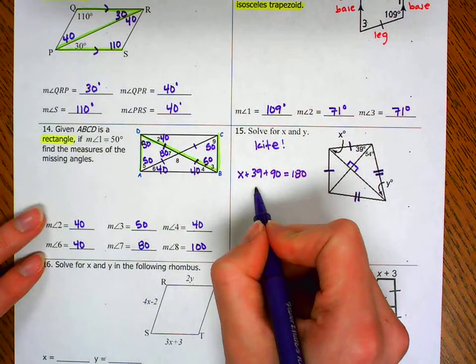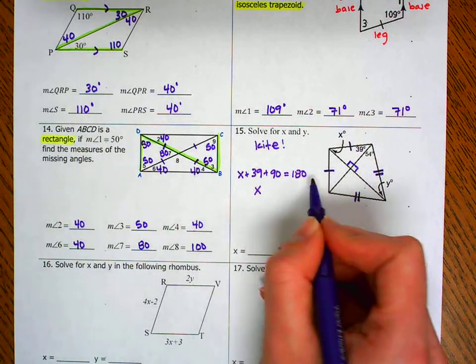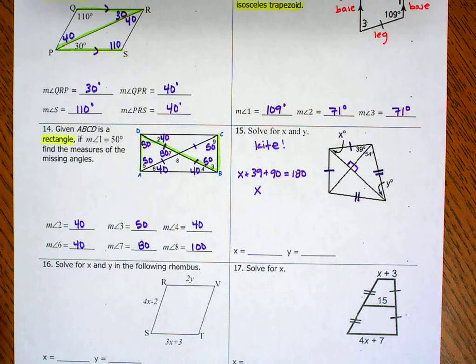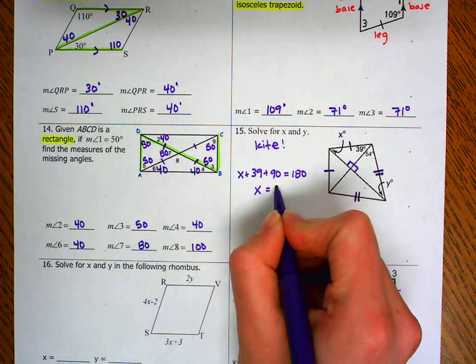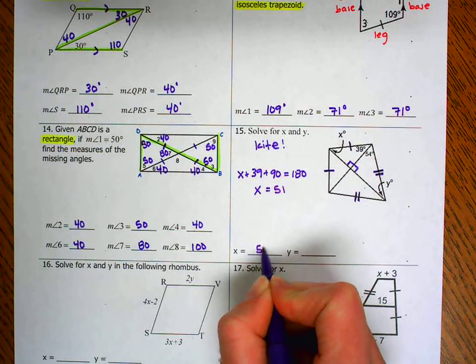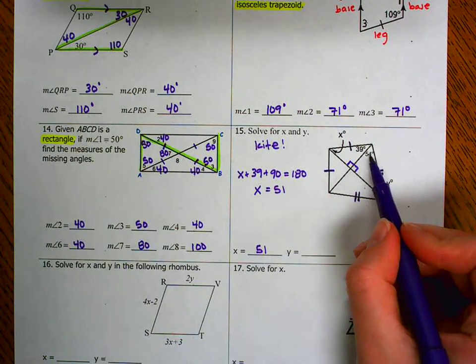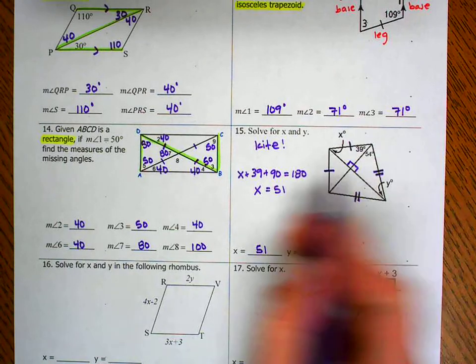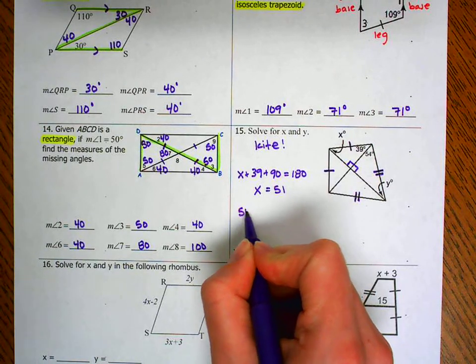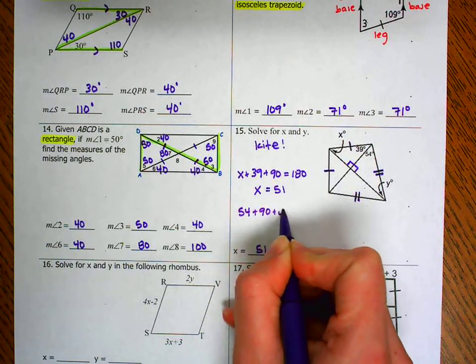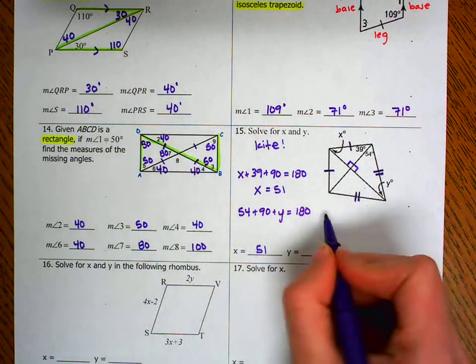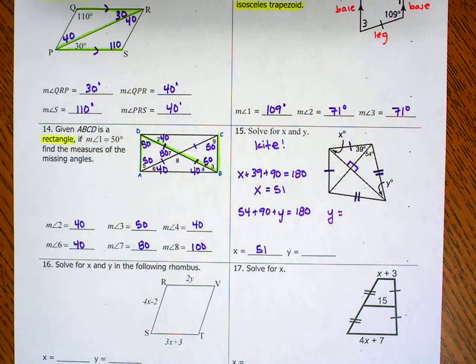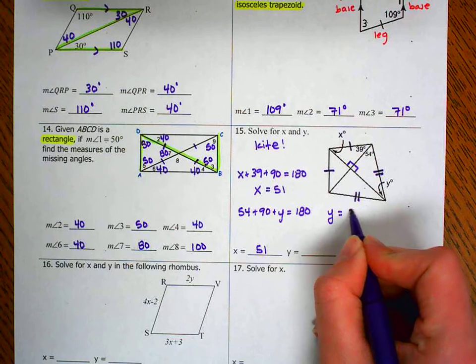So I'm going to subtract those on both sides. So 39 is going to go over, 90 is going to go over. And I'm left with 51 for x. Well, now let's look down here. This is going to be 54 degrees. I have 90 degrees and y. I also know that 54 plus 90 plus y is going to equal 180. So if I subtract these two values over to this side, I'm going to be left with y equals 36.